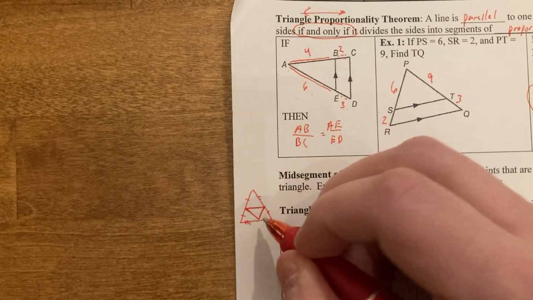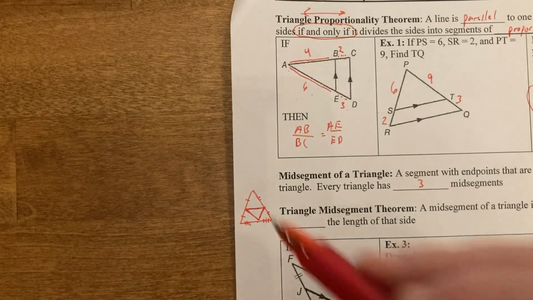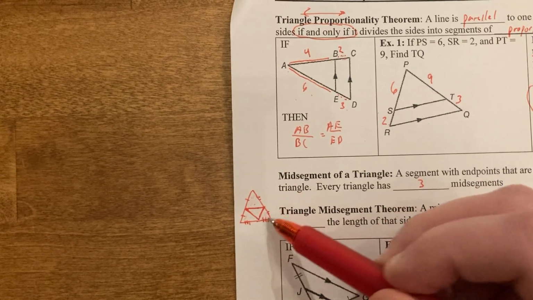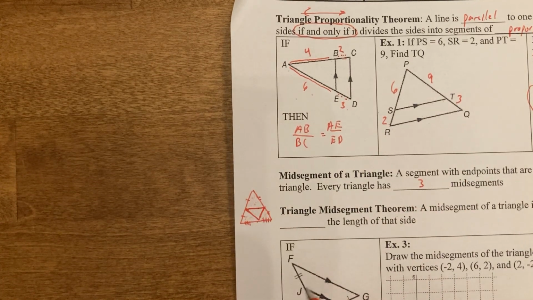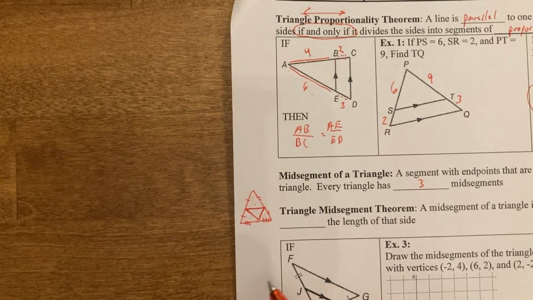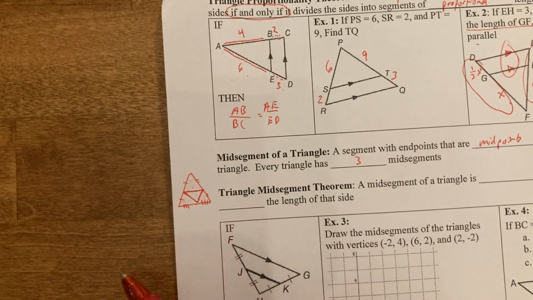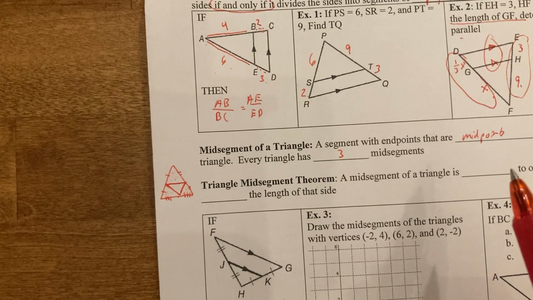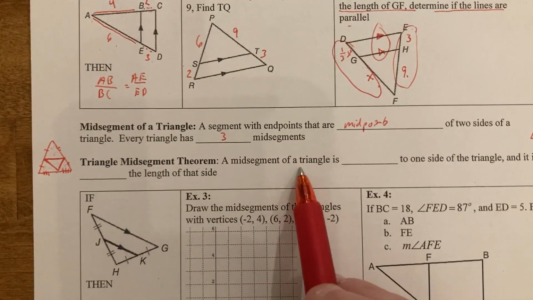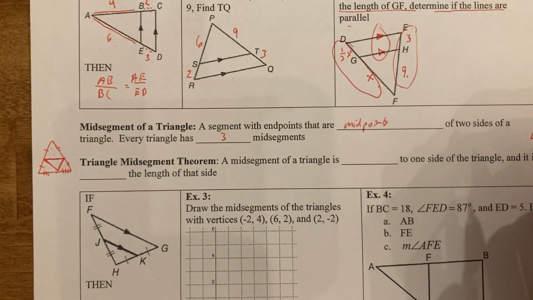Should label my diagram like this. There we go. And what this ends up doing is it splits this triangle into 4 congruent triangles. These are all the same now, technically, if my diagram is perfect. These would all be the same triangle, just kind of flipped around a little bit. And with that, there's a bunch of angles now that are the same. There's all kinds of stuff that's going on here. So here's what's going on. A midsegment of a triangle is parallel.